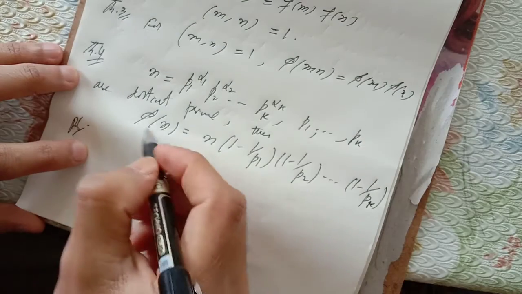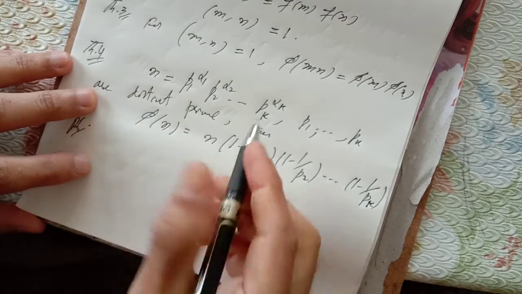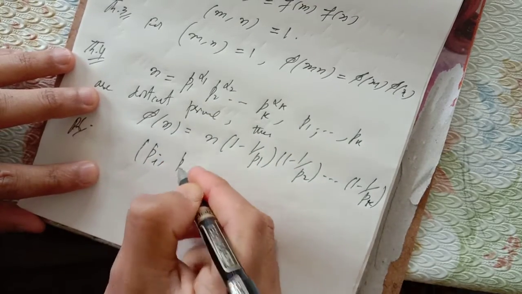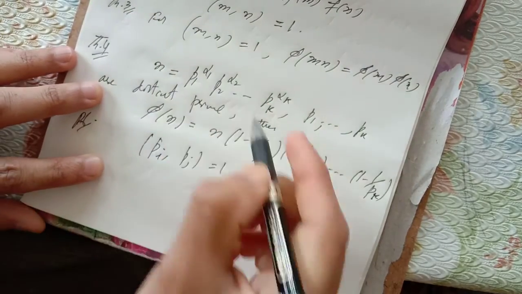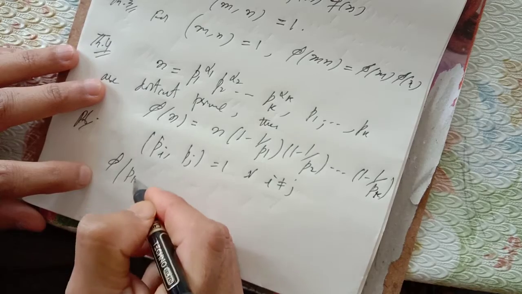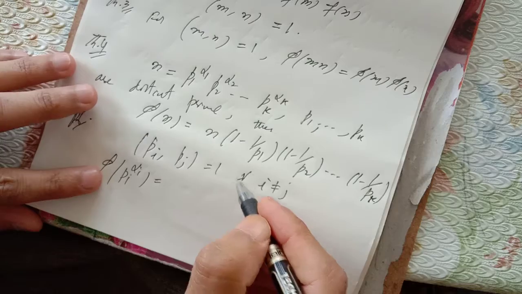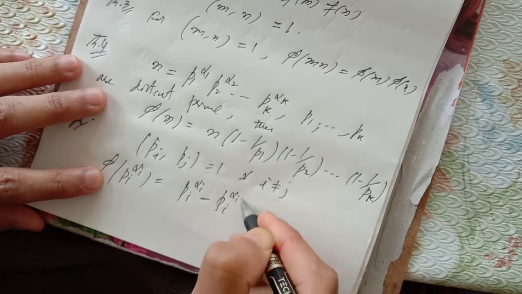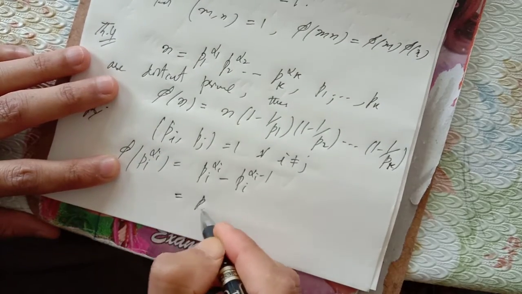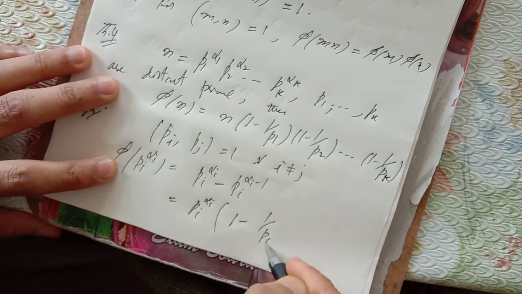Now we have by theorem 3 that, since p1, p2, and so on, pk are distinct primes, they are relatively prime. That is, gcd of pi and pj is always 1 for all i not equal to j. And also we have phi of pi power alpha i by the above result equal to pi power alpha i minus pi power alpha i minus 1. And we can write this in the form pi power alpha i into 1 minus 1 by pi.